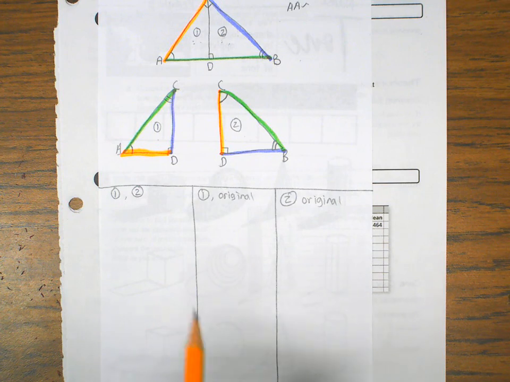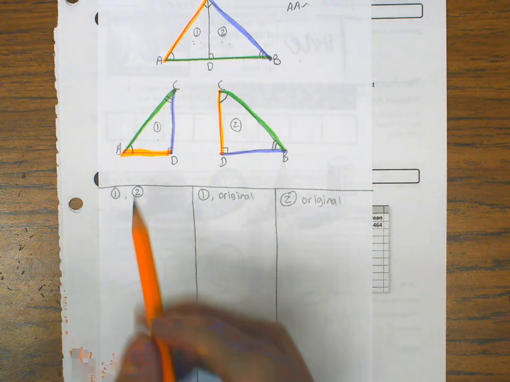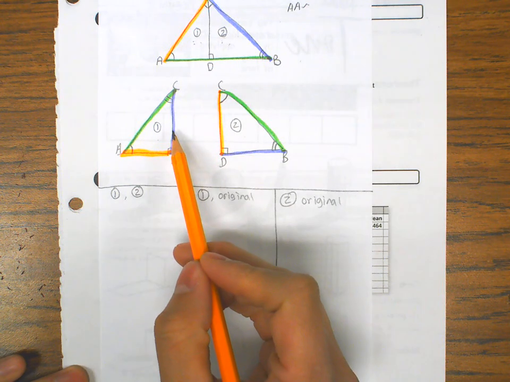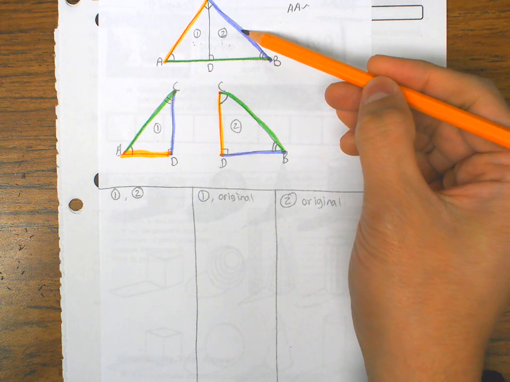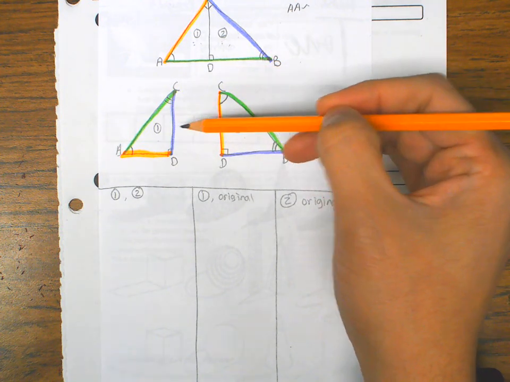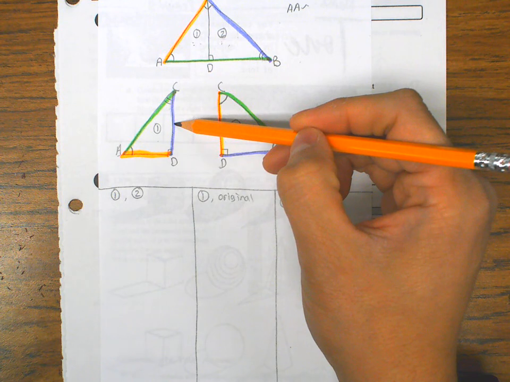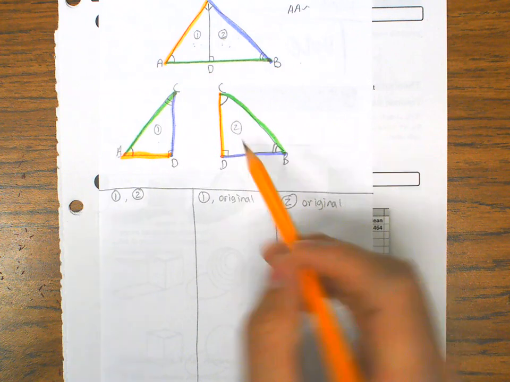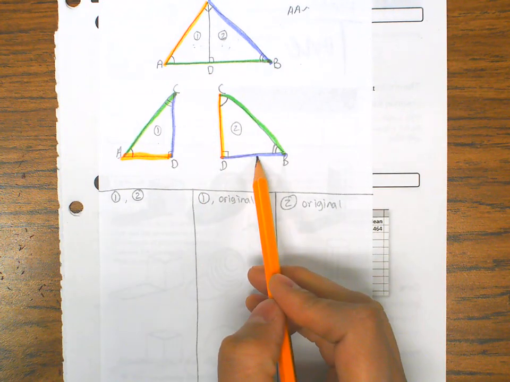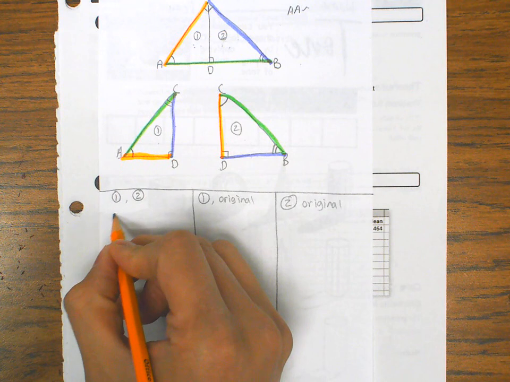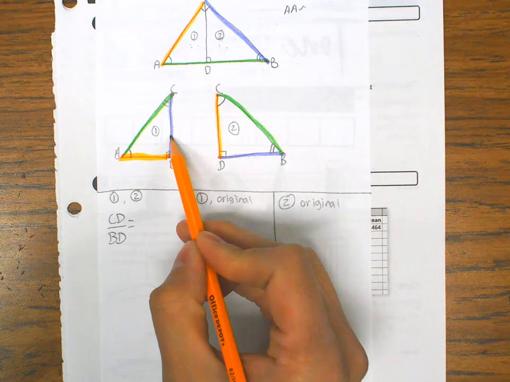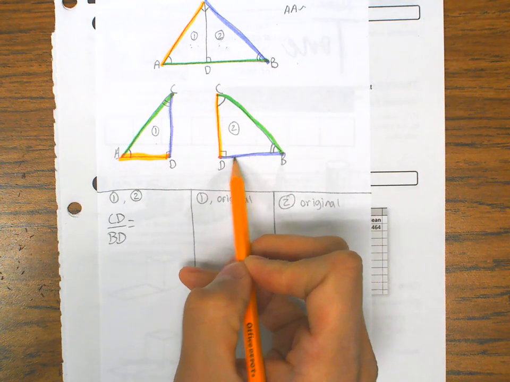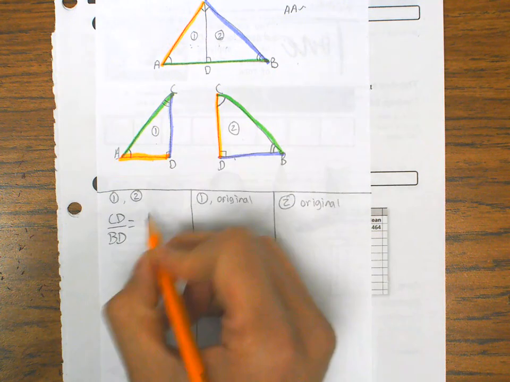Okay, when we're comparing triangle 1 with triangle 2, I'm going to start with comparing the purple. CD right here is going to be similar to BD over here. Well, hold on, go back. I was going in the wrong triangle, my bad. So CD is to BD. Let's write that down. CD is to BD. Okay, so this is to this, as AD is to CD.